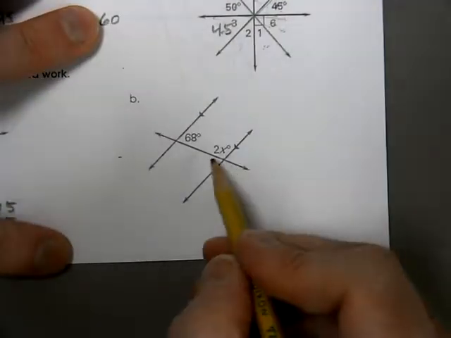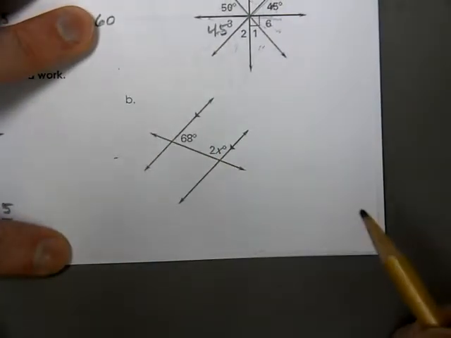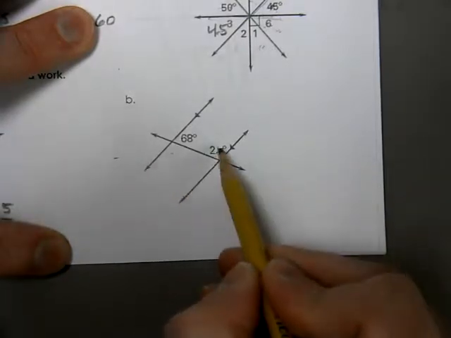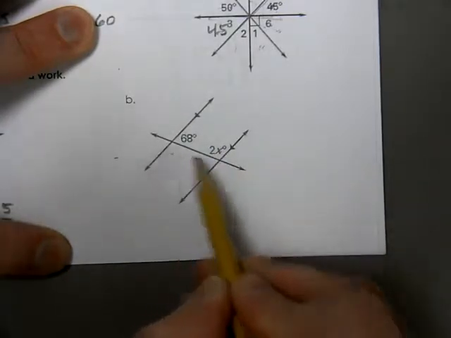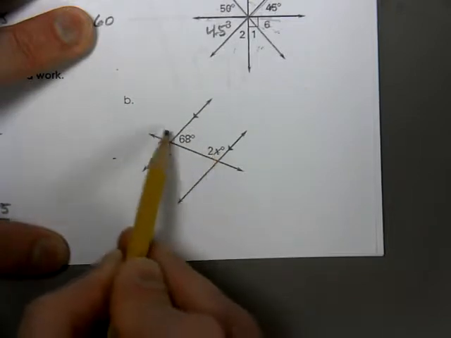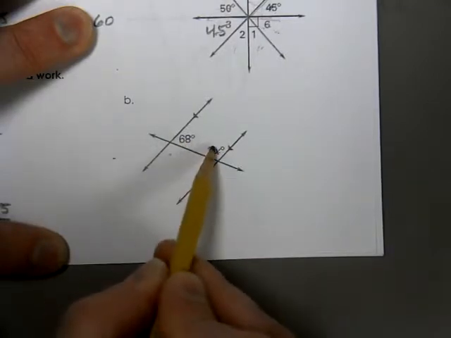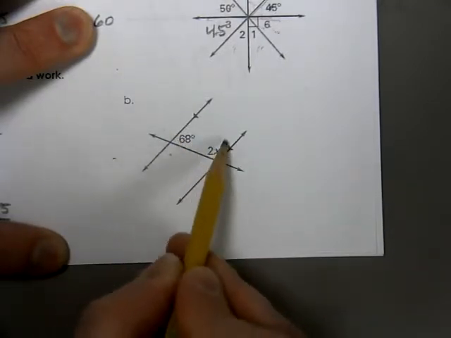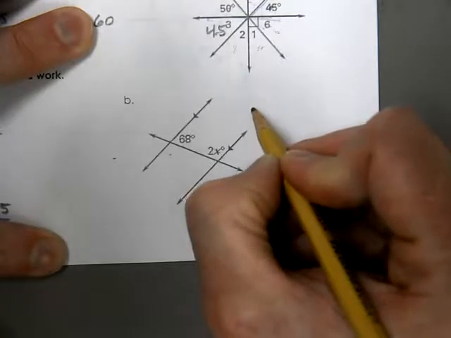In this case, this is another type of special name. Alternate interior would have been there. Corresponding would have both been to the upper left of the vertex. These are inside, on the same side of the transversal.